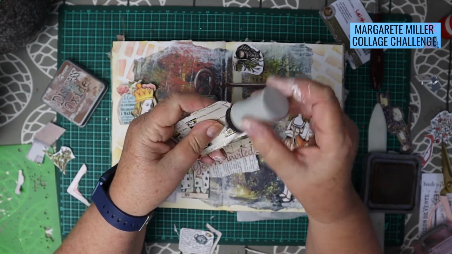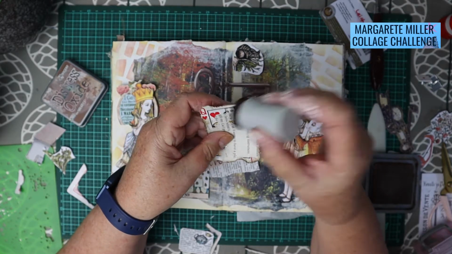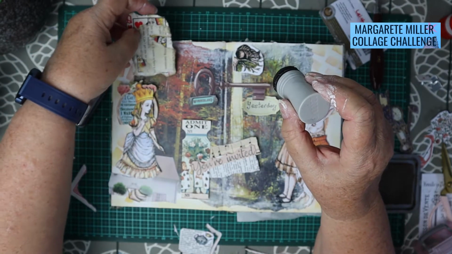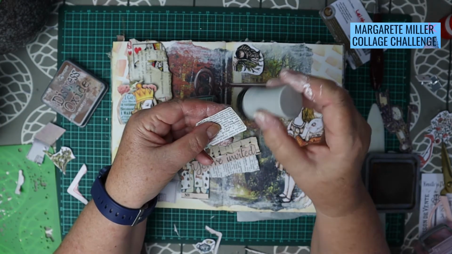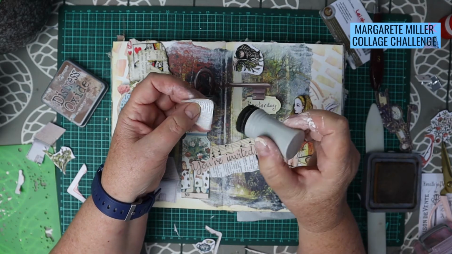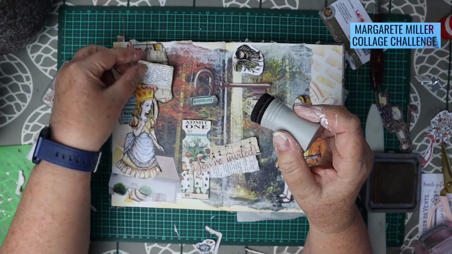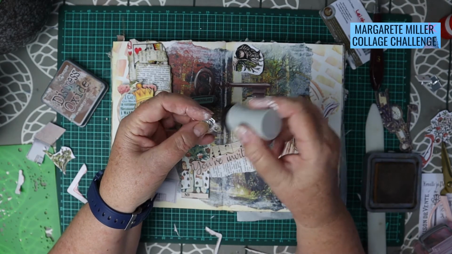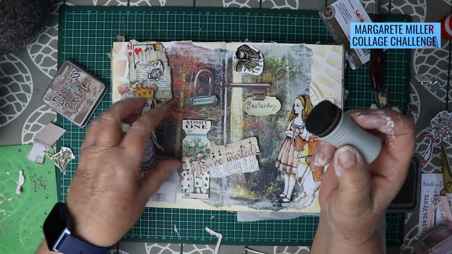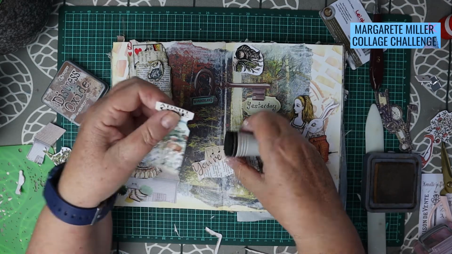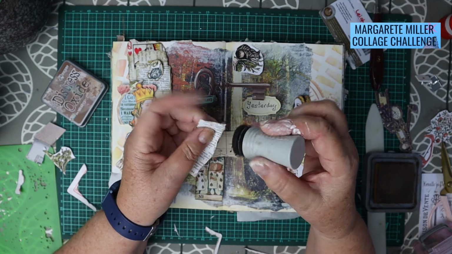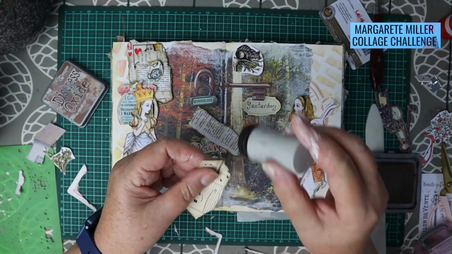Scrunch this off a little bit. And this. And this. Okay, so they're good. This wants a bit of grungifying. Dictionary page. Just go around the edge of that. Might go around the Alice's as well.